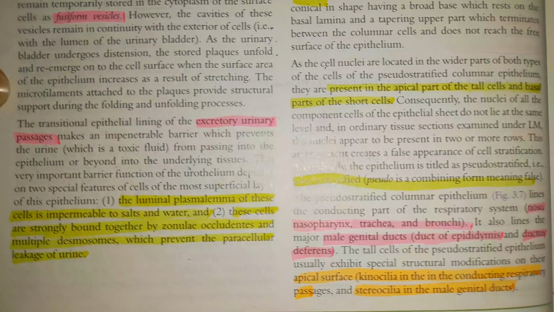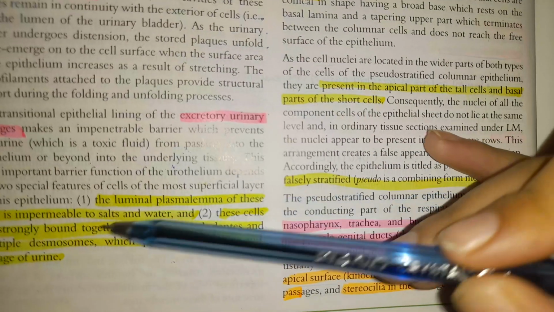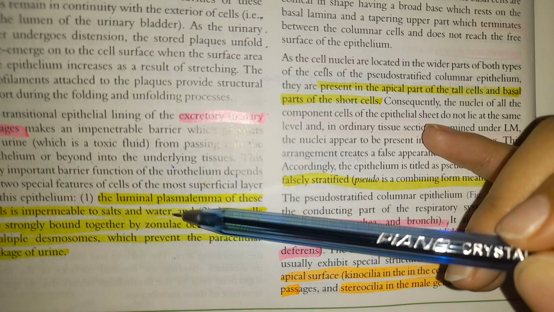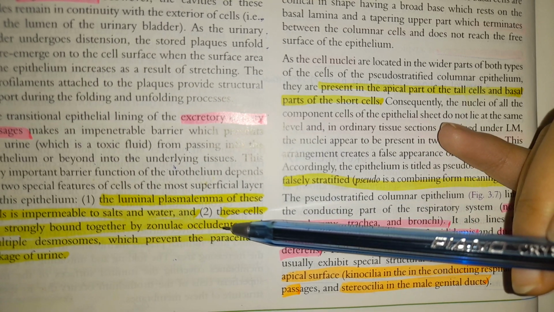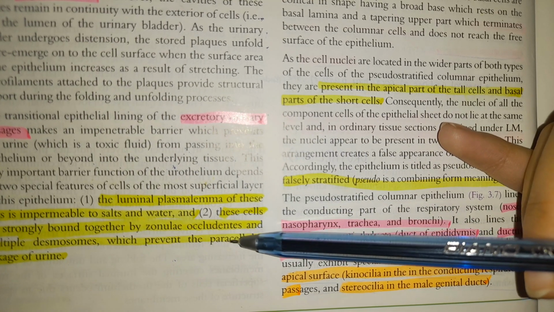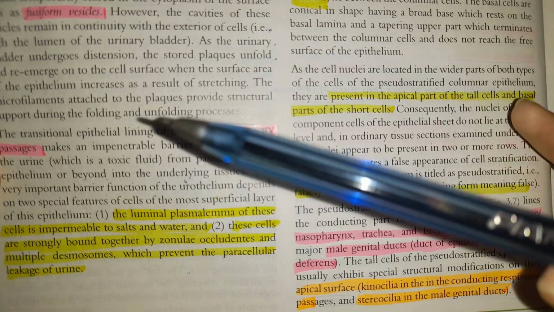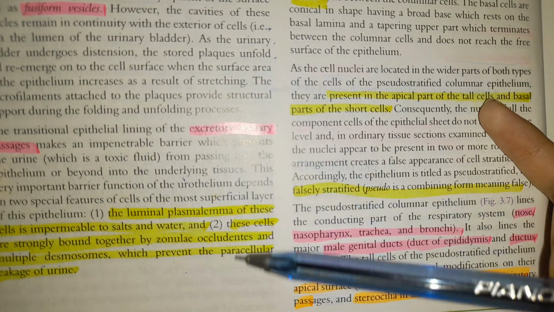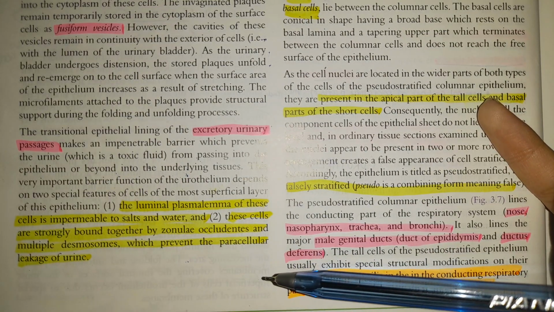The transitional epithelium has a large number of other features as well. Firstly, it is impermeable to salts and water. Secondly, these cells are strongly bound by zonula occludens. We studied that zonula occludens does not allow any paracellular leak, so it does not allow any leakage of material, and these cells can stretch and contract.